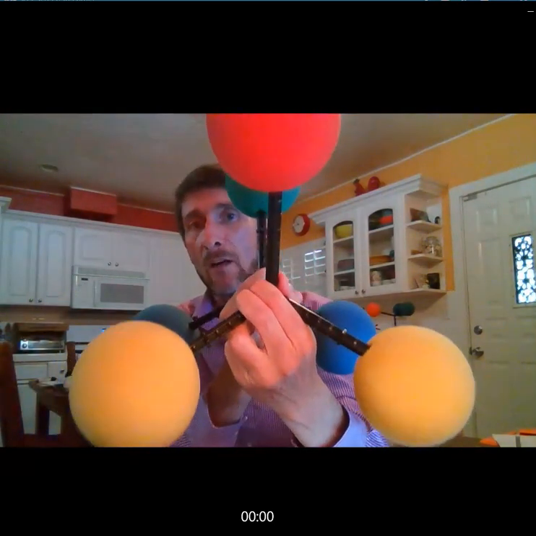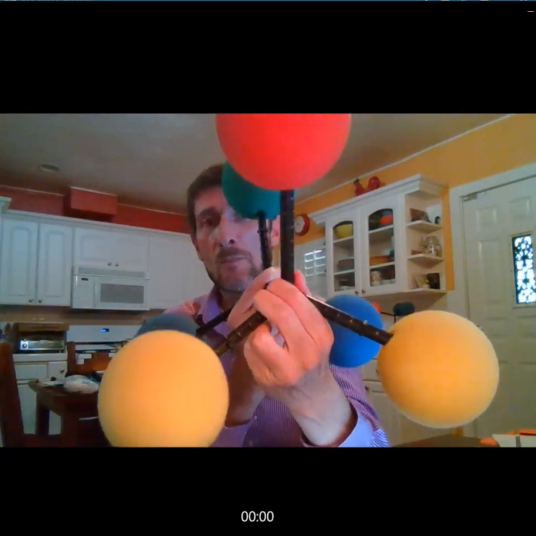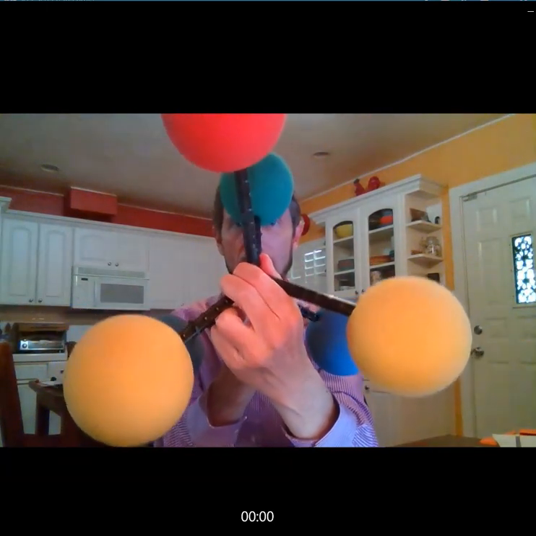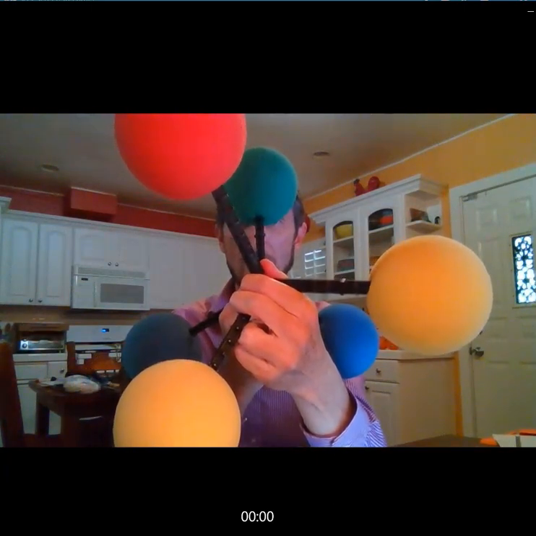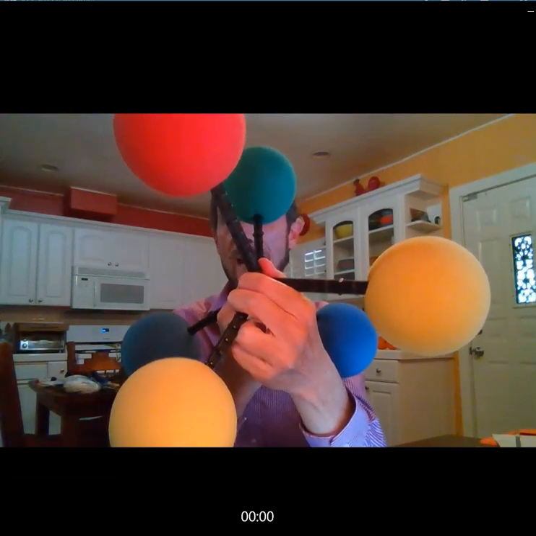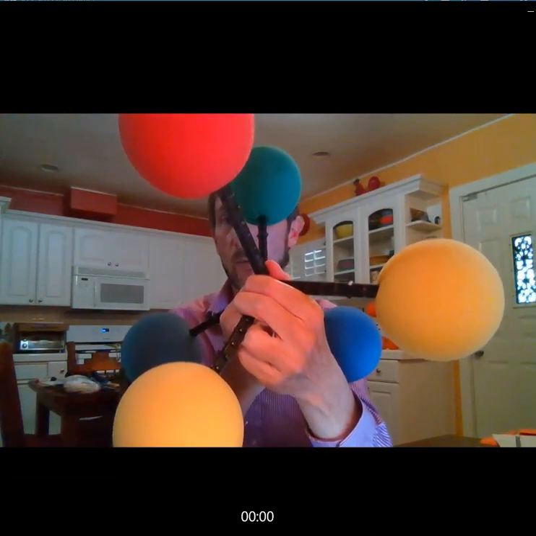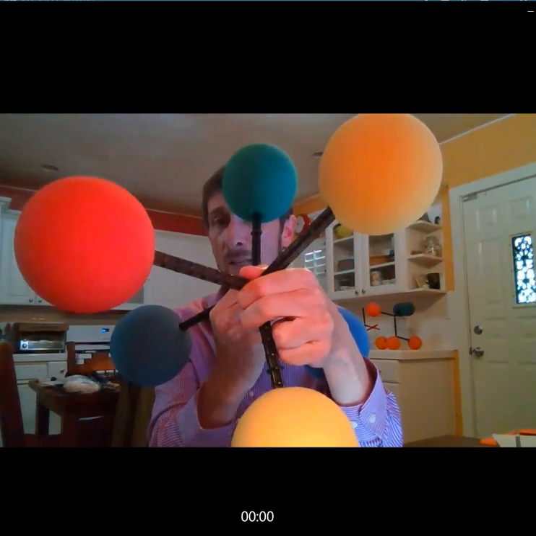If I rotate in very small increments, notice how the spatial relationship of the groups attached to the front carbon with the groups on the back carbon changes every time I move around the bond. So you have a very, very large number of possible conformations. But in practice, we're really just looking at a couple of major types of conformation. And that's what we're going to look at now.